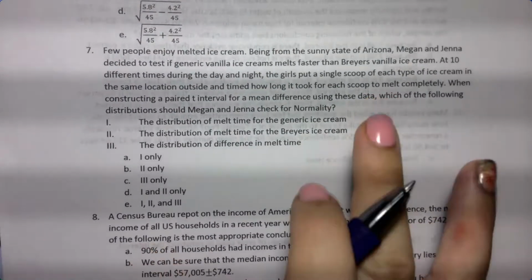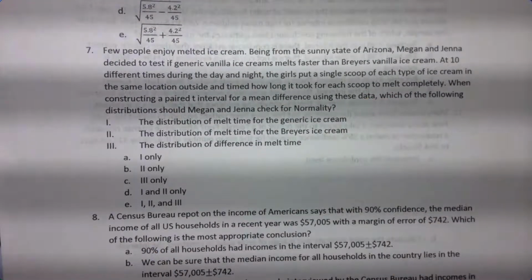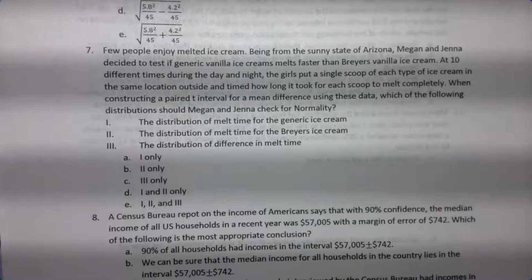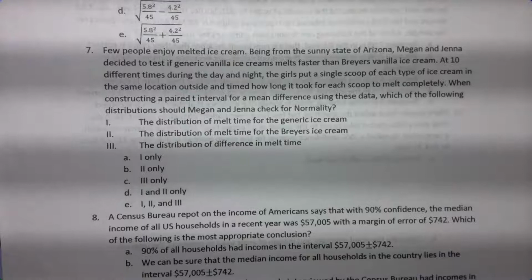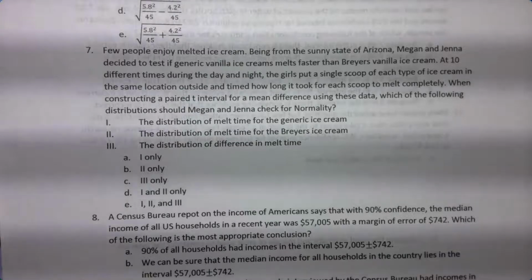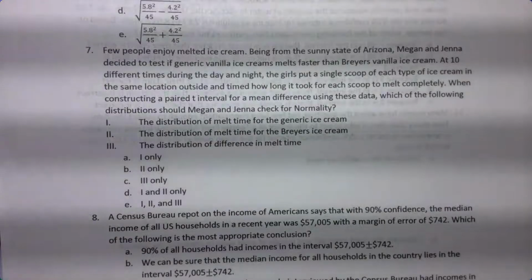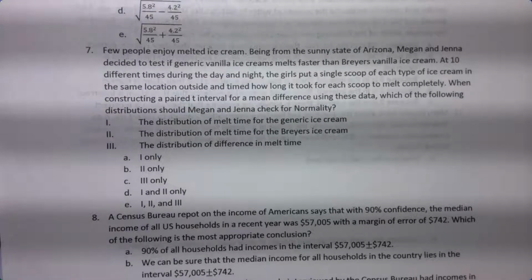Number 7 says, few people enjoy melted ice cream. Being from the sunny state of Arizona, Megan and Jenna decided to test if generic vanilla ice cream melts faster than Breyers vanilla ice cream. At 10 different times during the day and night, the girls put a single scoop of each type of ice cream in the same location outside and timed how long it took for each scoop to melt completely. When constructing a paired t-interval for a mean difference using these data, which of the following distributions should Megan and Jenna check for normality? 1, the distribution of melt time for the generic ice cream. 2, the distribution of melt time for the Breyers ice cream. 3, the distribution of difference in melt time.